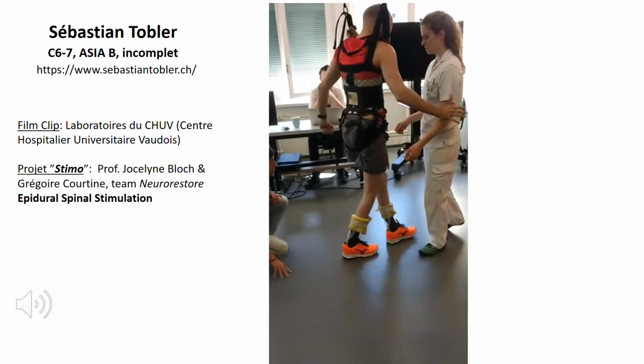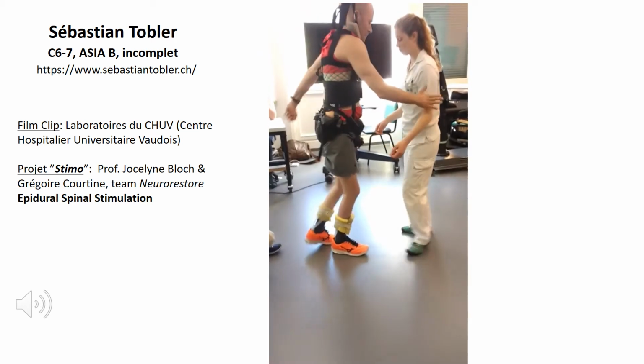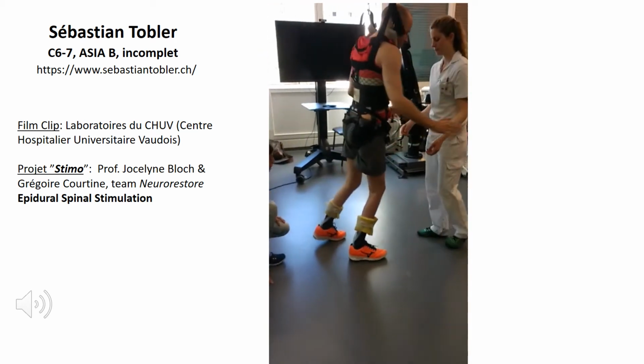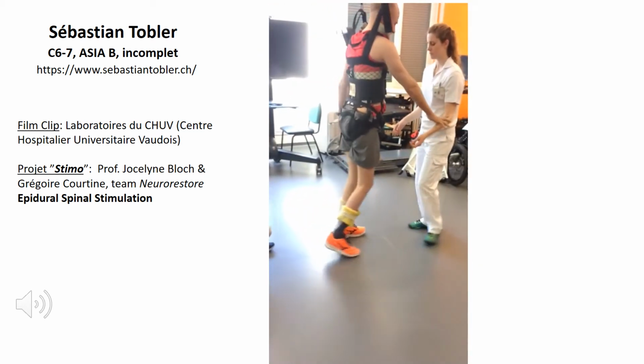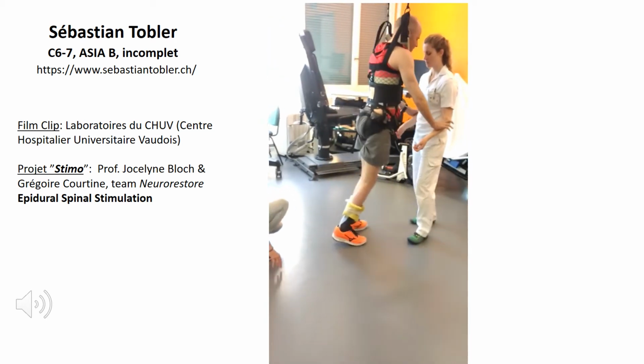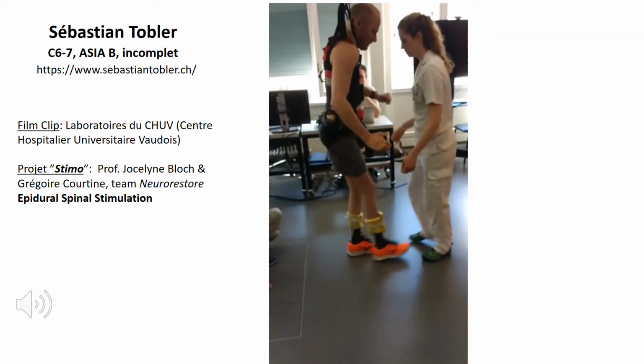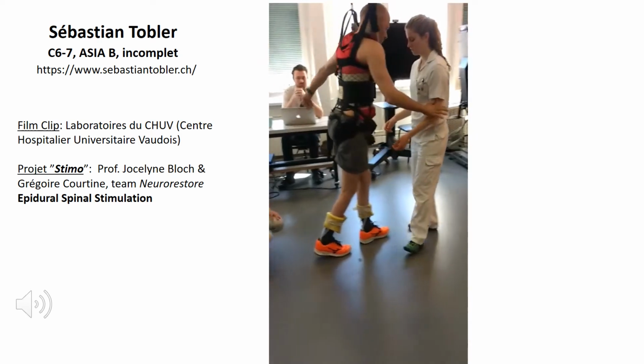What I'd like for you to imagine now is that if Sebastian had an exoskeleton that would help him guide his movements, that we combine the stimulation that he has with a light exoskeleton.